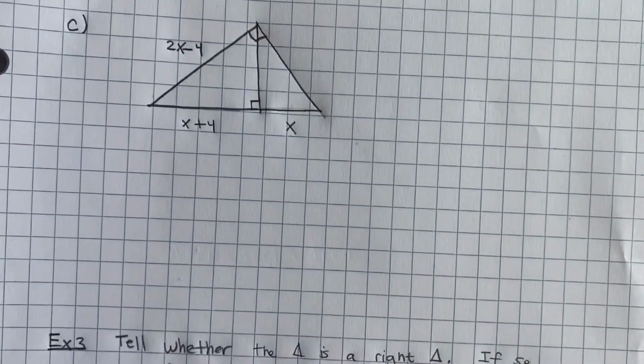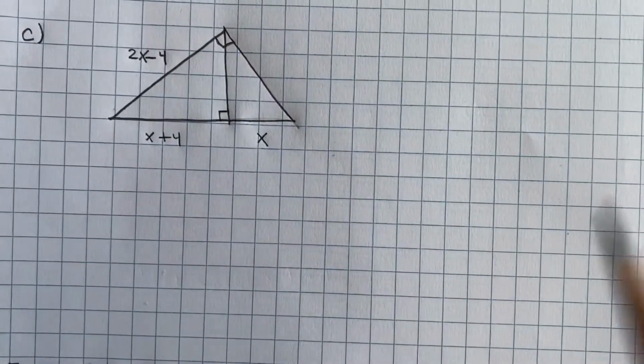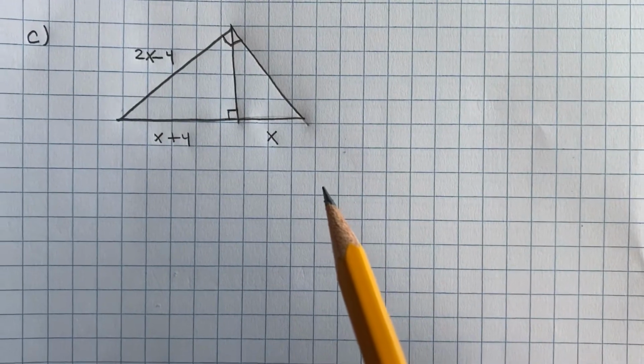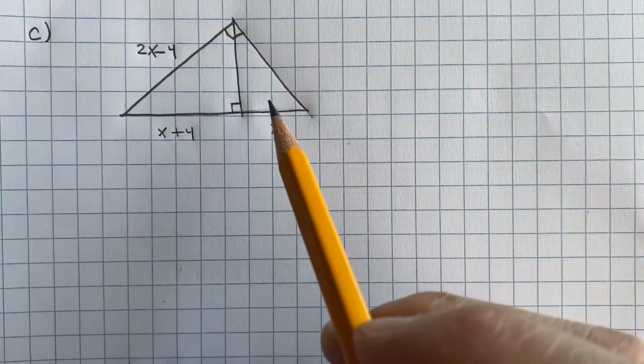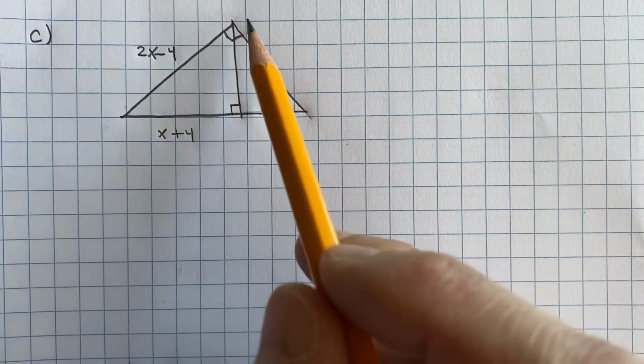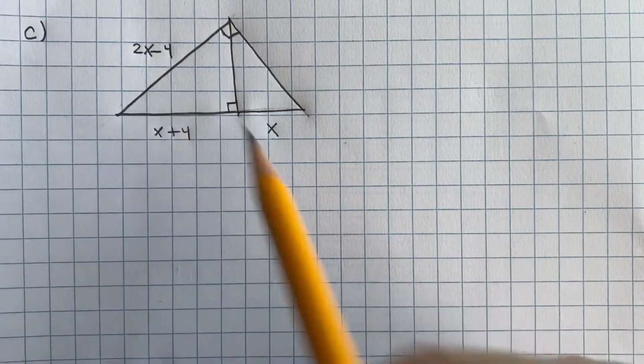Okay, so again, this is still finding the value of the variable. I kind of skipped ahead here. I've always been doing hypotenuse is to shorter leg, but in this problem it looks like they give you the hypotenuse on this triangle here on the left, and they also give you the longer leg. So it just depends what they give you.